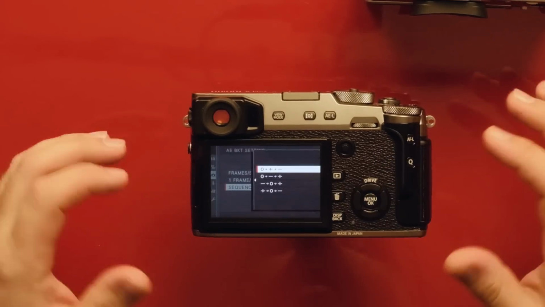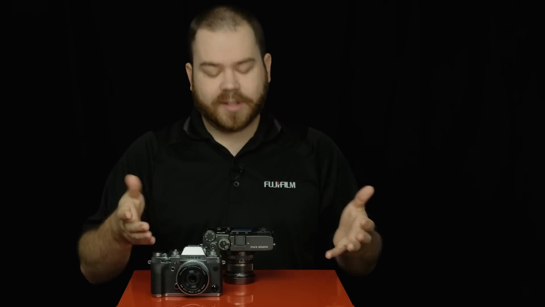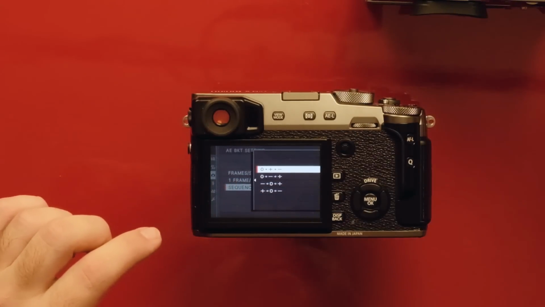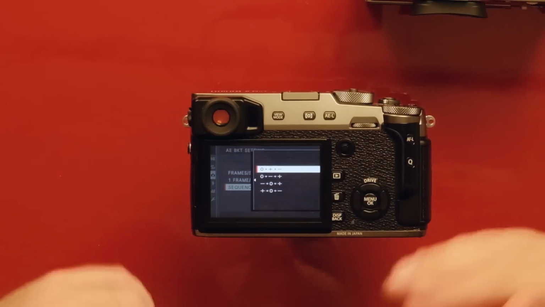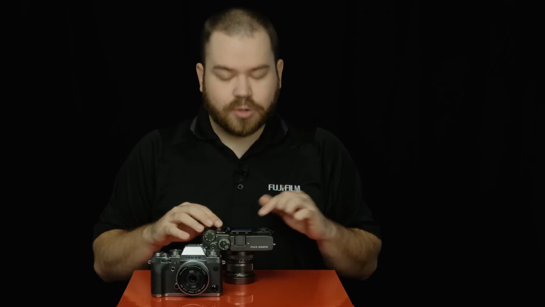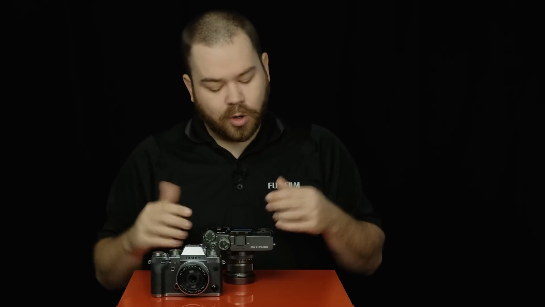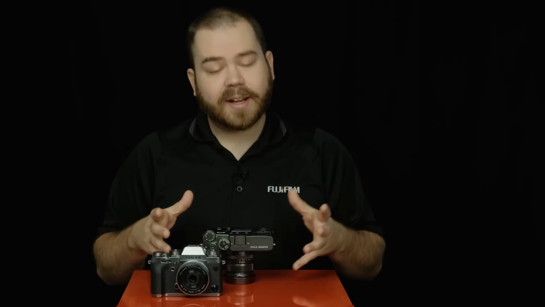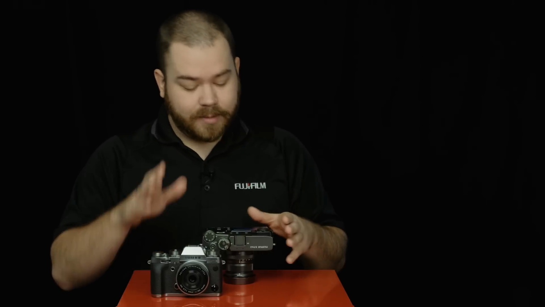Then you can choose the order in which it's going to record the images. So do you want to take the neutral, the plus, and the minus, or the minus, the normal, the plus? You can choose either way you want to go with this feature. So really expanded bracketing options, something that was asked for for a long time. Now it's there.